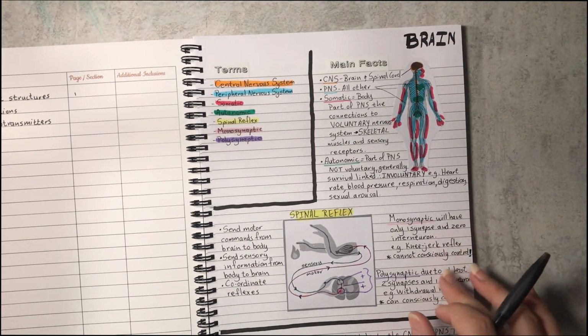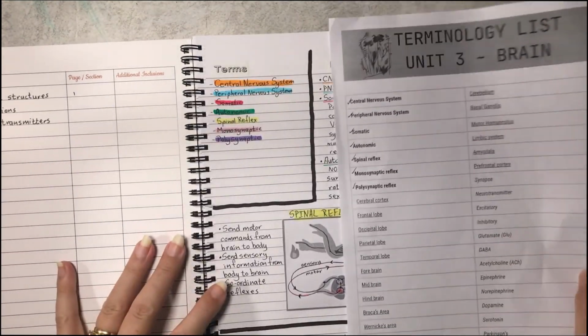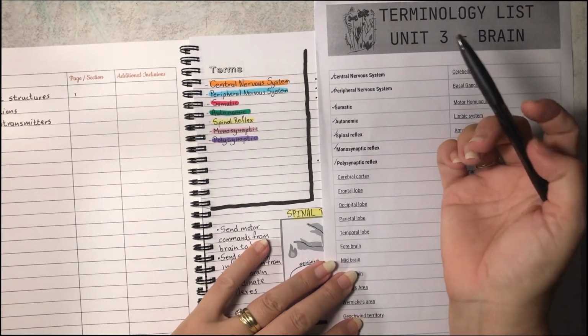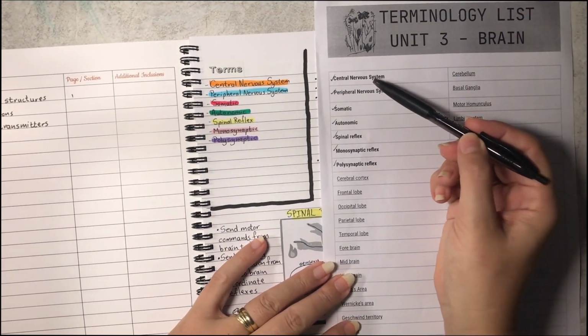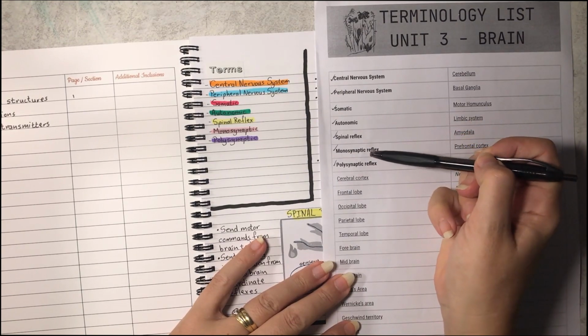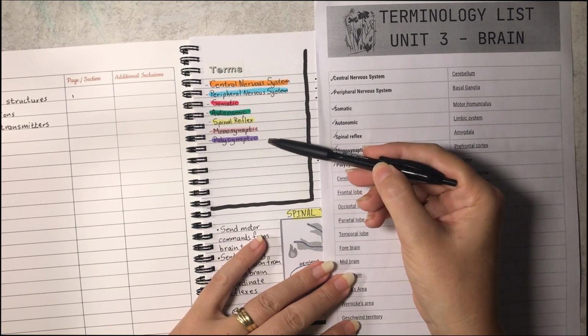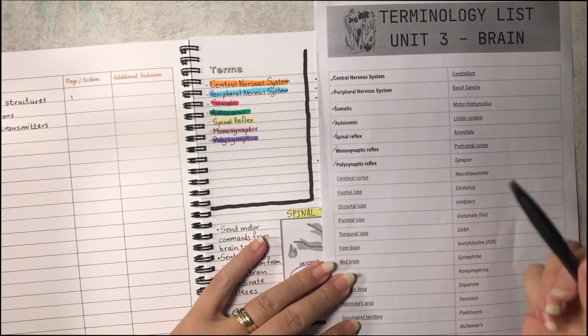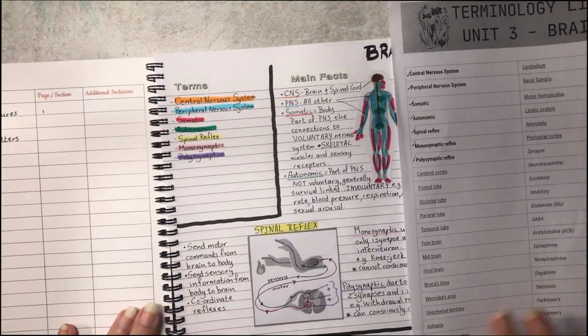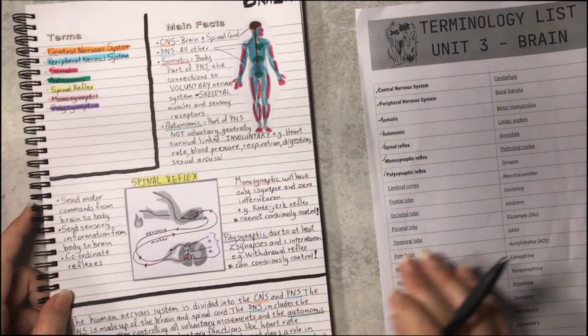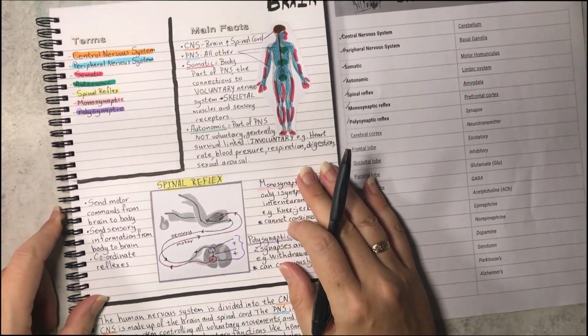So then, for the terms, this first section that has been bolded: central nervous system, peripheral, somatic, autonomic, spinal reflex, monosynaptic reflex, and polysynaptic reflex. Those will be the ones that have the main facts covered in this section.